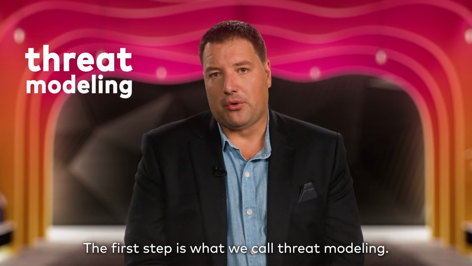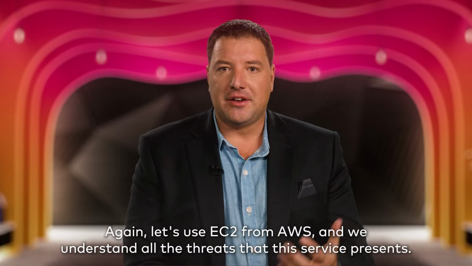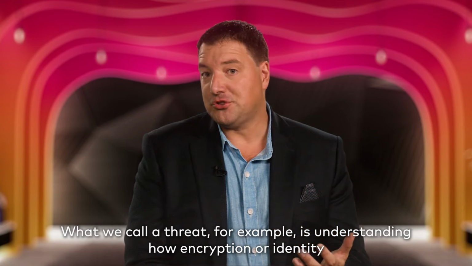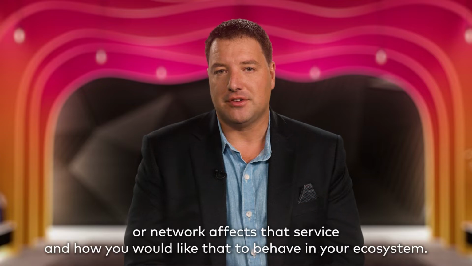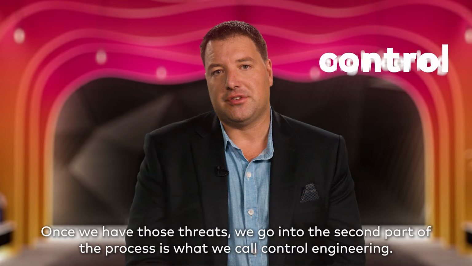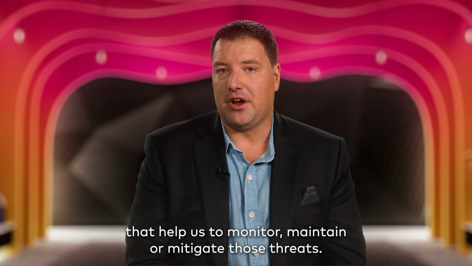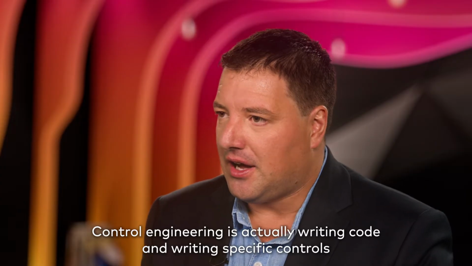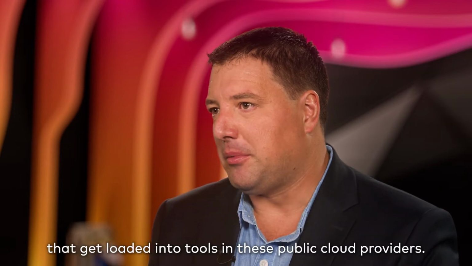The first step is what we call threat modeling. We take a service, again, let's use EC2 from AWS, and we understand all the threats that this service presents. What we call a threat, for example, is understanding how encryption or identity or network affects that service and how you would like that to behave in your ecosystem. That's what we call threat modeling. Once we have those threats, we go into the second part of the process, which we call control engineering. Control engineering is where we build compensating controls that help us either monitor, maintain, or mitigate those threats. Control engineering is actually writing code and writing specific controls that get loaded into tools in these public cloud providers.